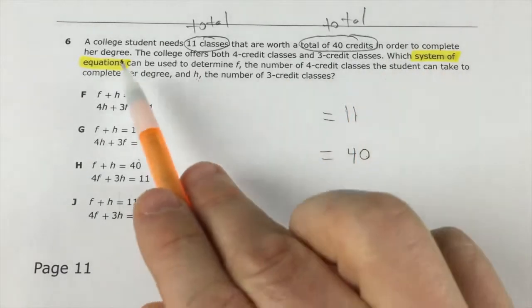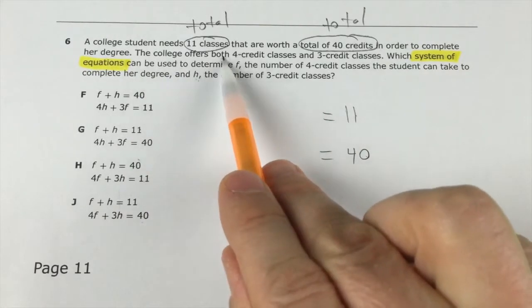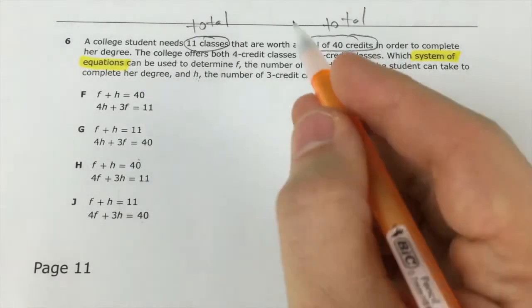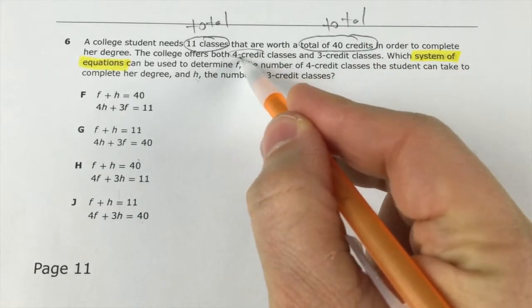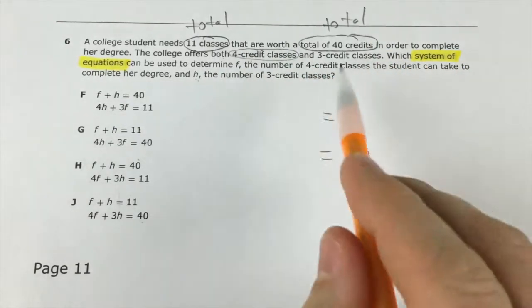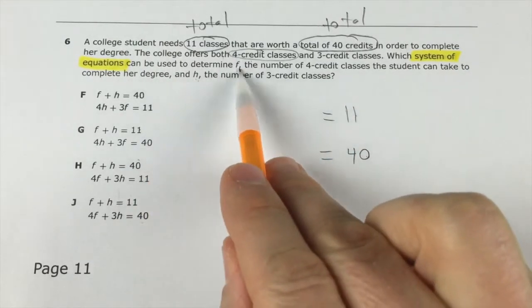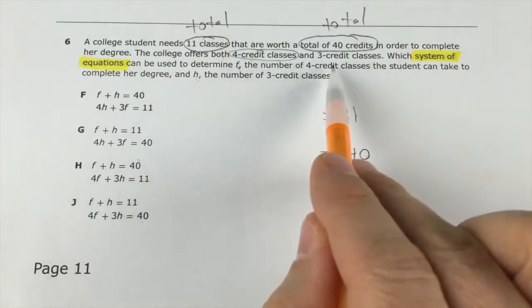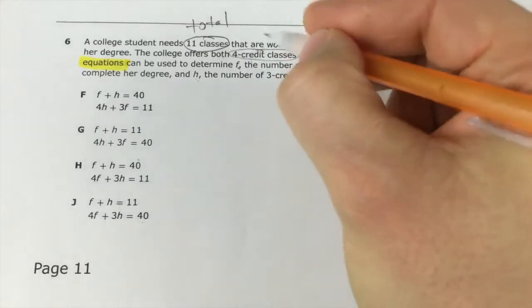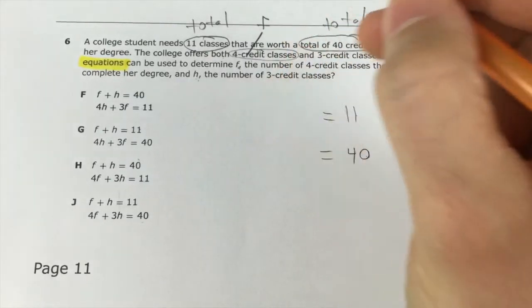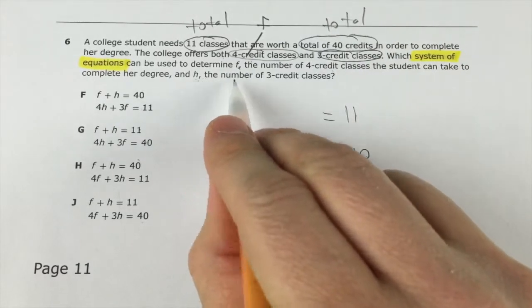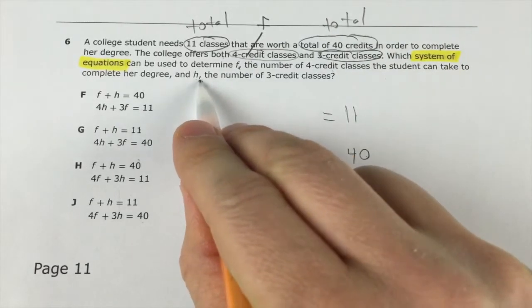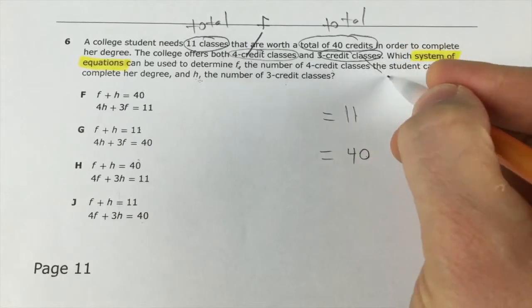The college offers both 4-credit classes and 3-credit classes. So there's this type of class, and when you read later, the letter F stands for the number of 4-credit classes. So this is F. And the letter H stands for the 3-credit classes. So there's my H.